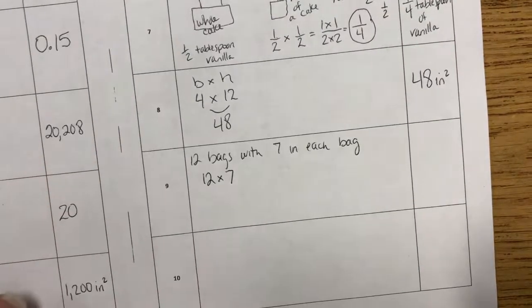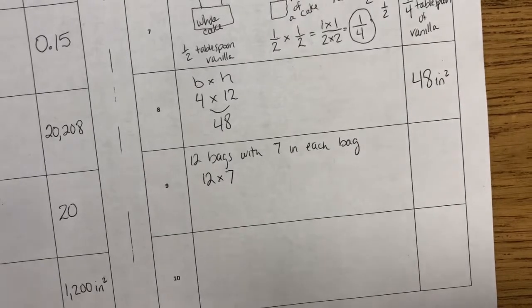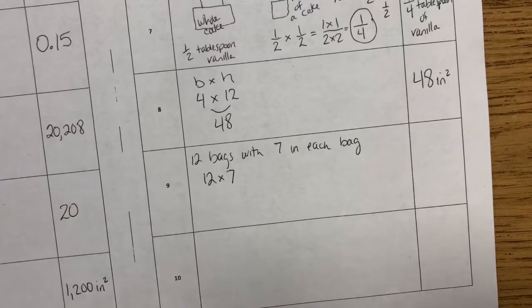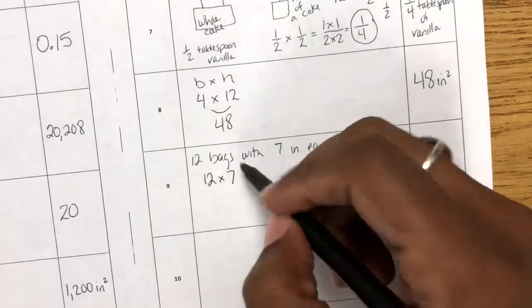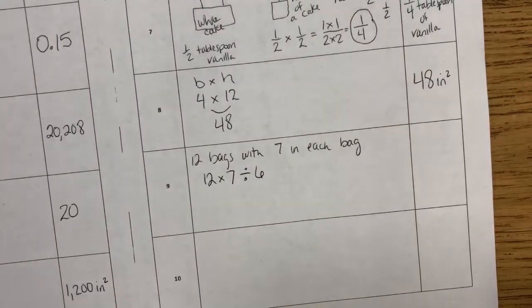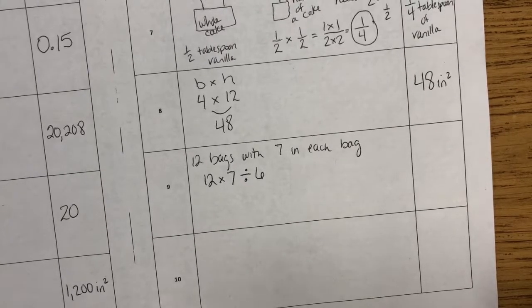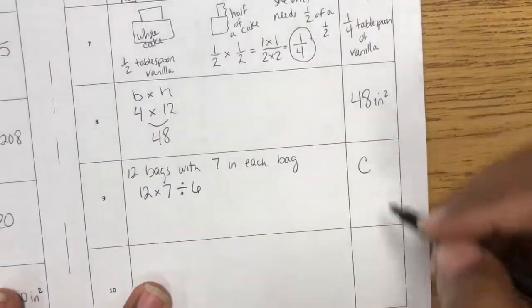And then it says she's going to put an equal number of fish in each of her 6 tanks. So an equal number means that she's basically going to split them into equal groups. So that tells me that she's going to now take the fish that she has and she's going to start dividing them. And she's going to divide them into 6 tanks. So that gives me the expression 12 times 7 divided by 6. So when I come back over to the front, I'm looking for which expression is 12 times 7 divided by 6, and I see that goes with C. So my answer is C.